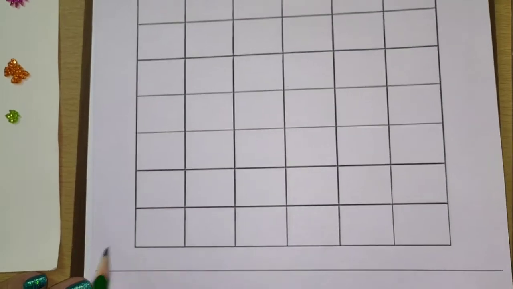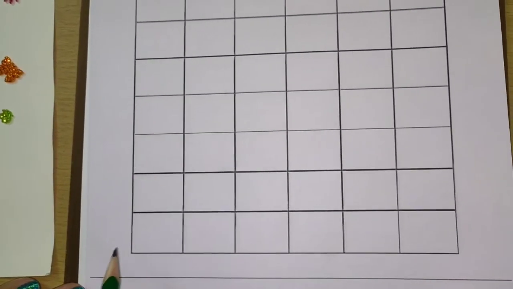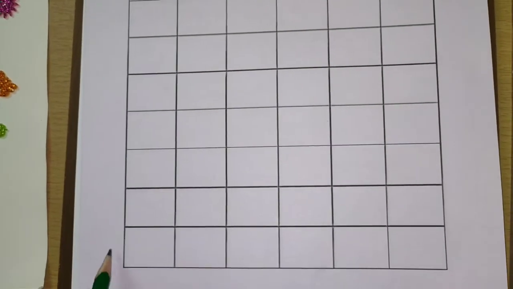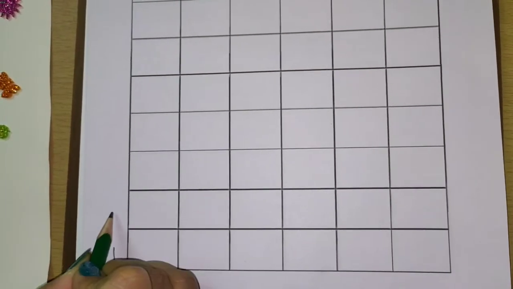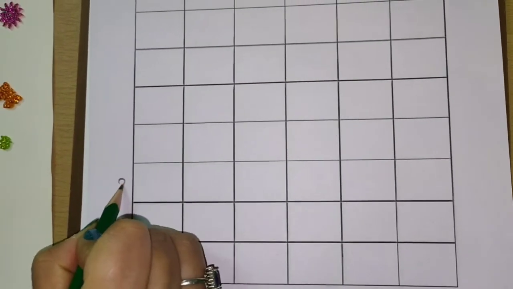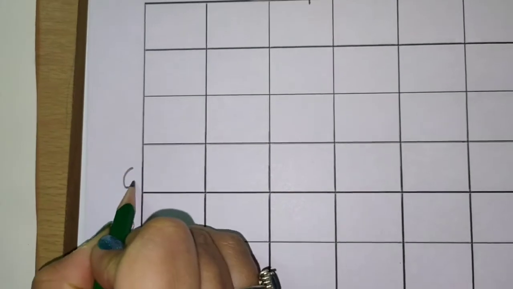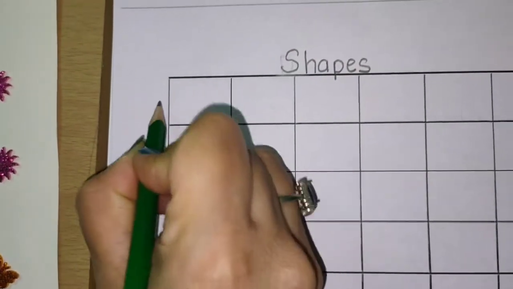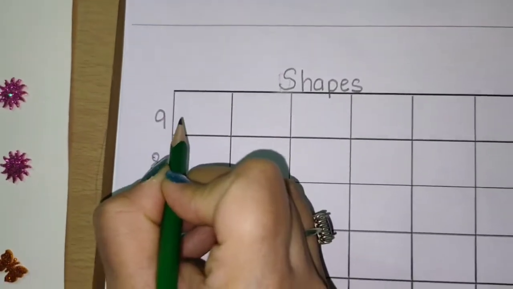Always remember children, data meaning numbers, we have to always begin from the bottom line. Very good. 1, 2, 3, 4, 5, 6, 7, 8, 9.